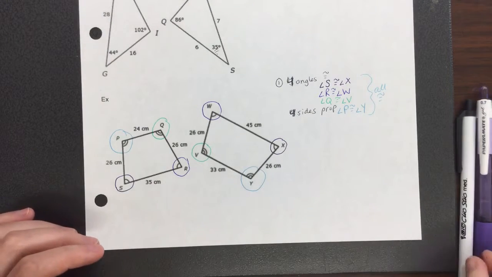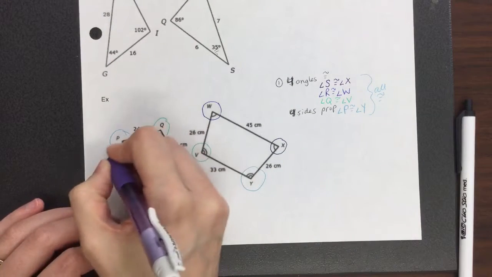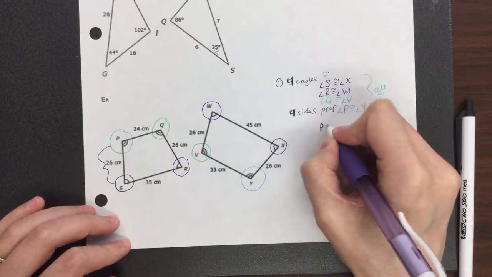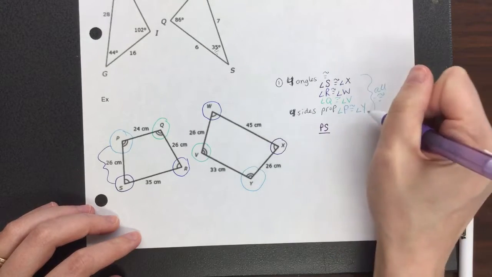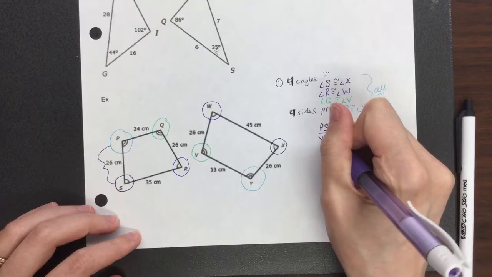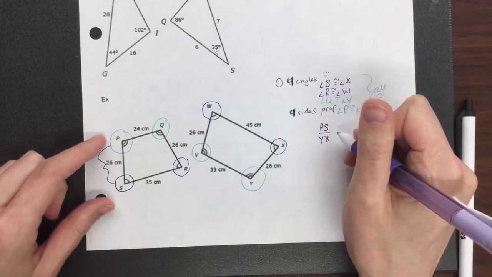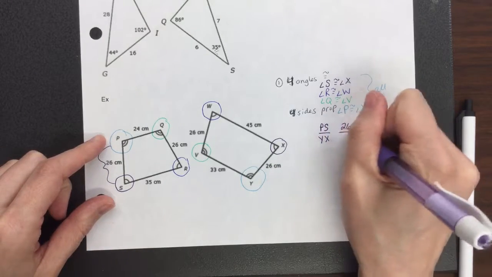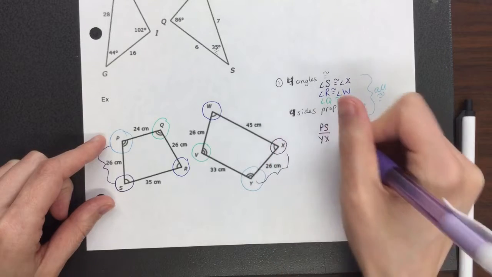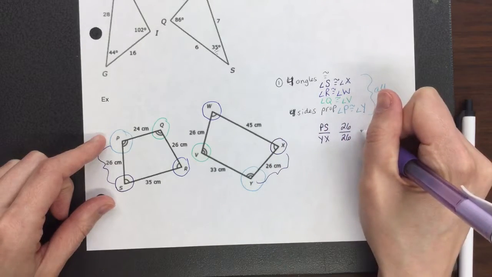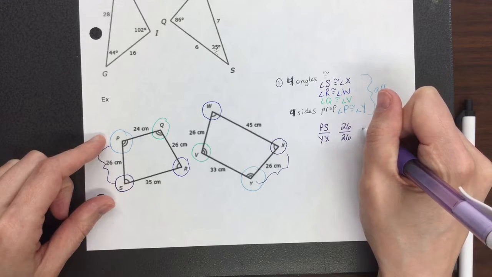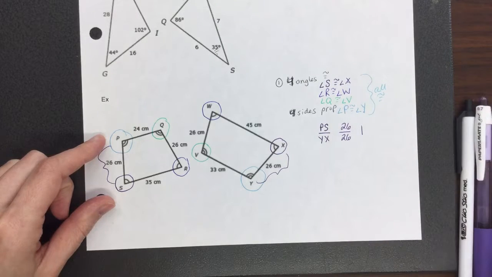And now we need to start matching up those sides. So let's start with PS. PS, according to the angles, is going to match up with YX. So PS has a length of 26 over YX has a length of 26. So 26 over 26 is going to simplify down to 1.